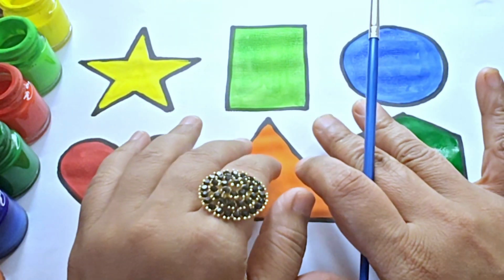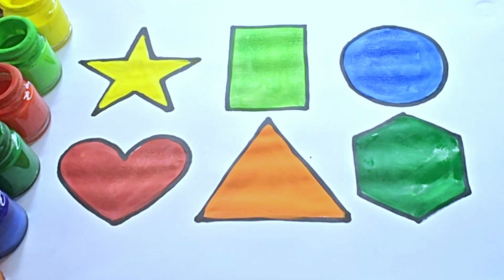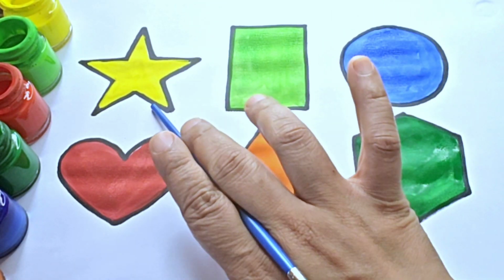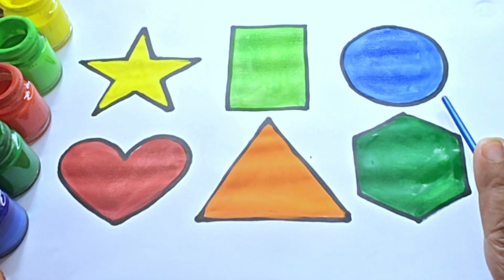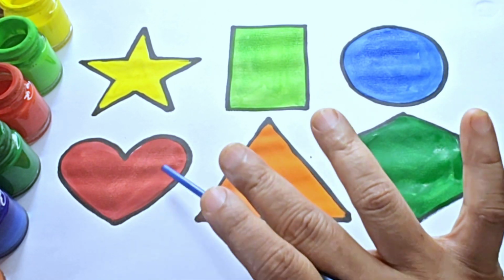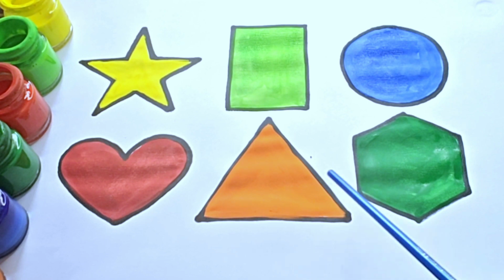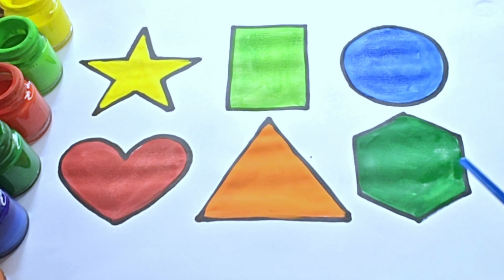Kids, let us recall the shapes' names and color names once again. This is star, yellow color. Rectangle, light green color. Circle, blue color. Heart, red color. Equilateral triangle, orange color. Hexagon, green color.